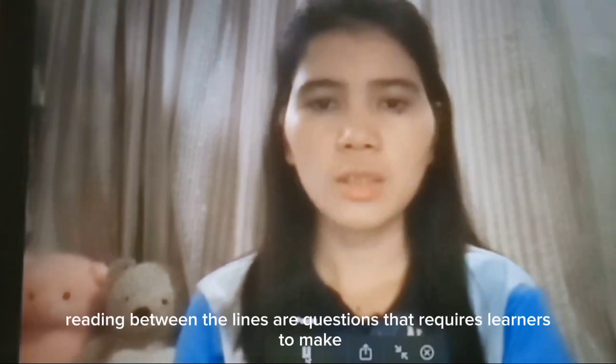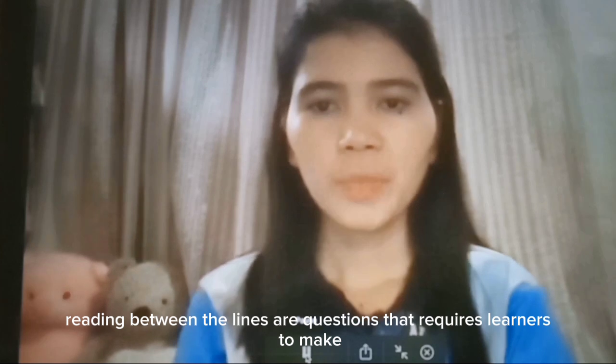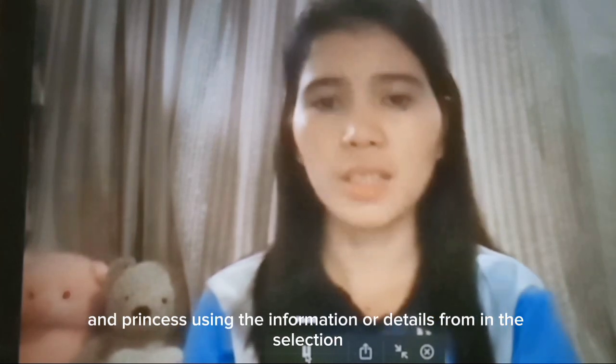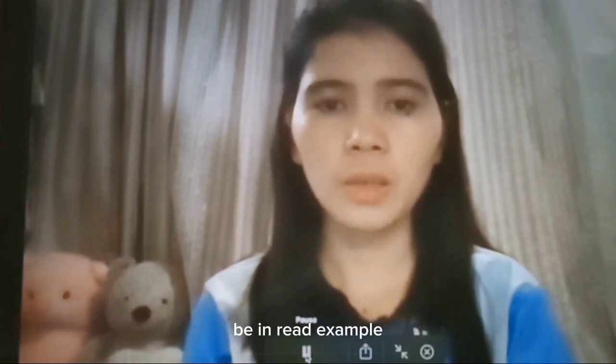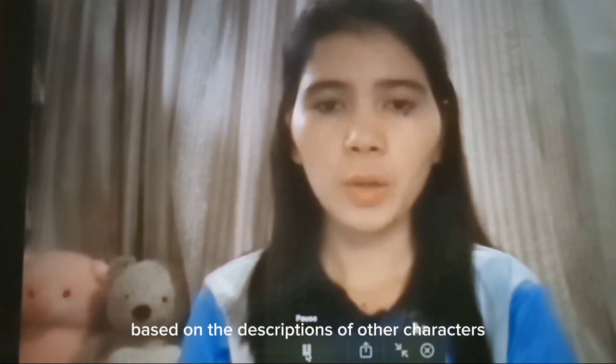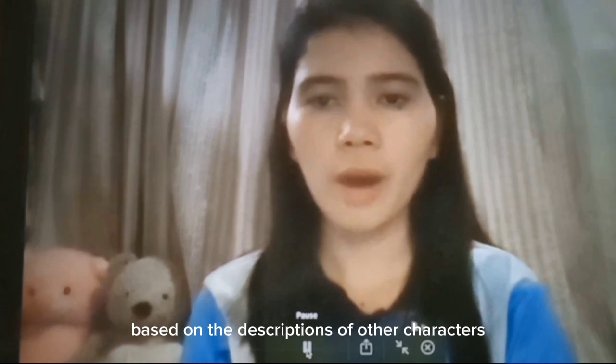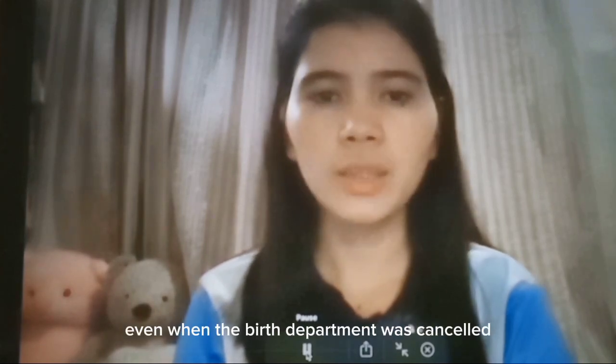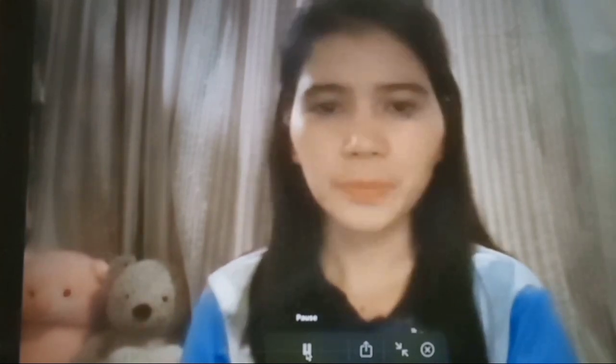And next will be the interpretative questions, or reading between the lines, which are questions that require learners to make inferences using the information or details found in the selection being read. Example, based on the descriptions of other characters about Juan, what kind of bird is she? Or why was Ray still happy even when the birthday party was cancelled?